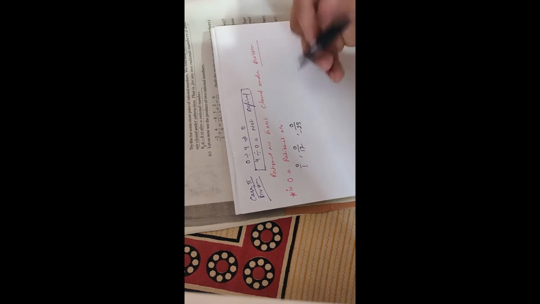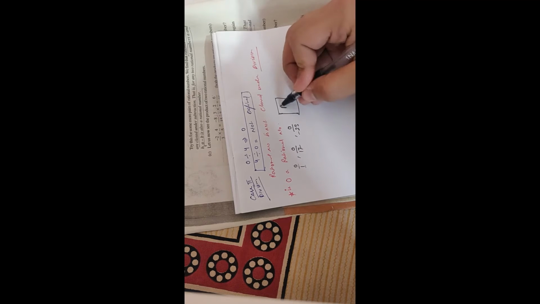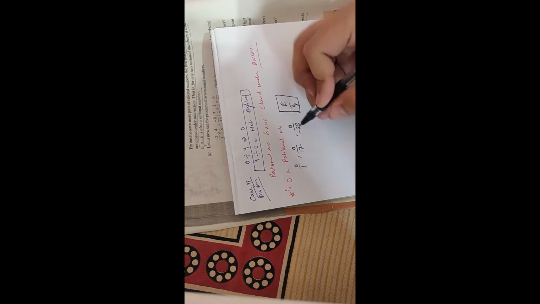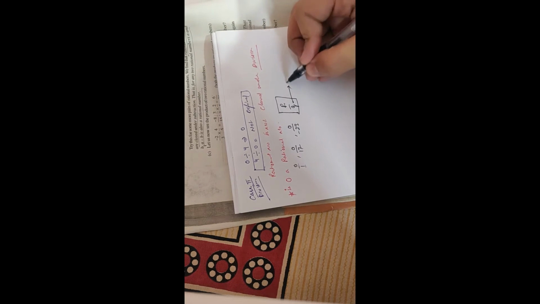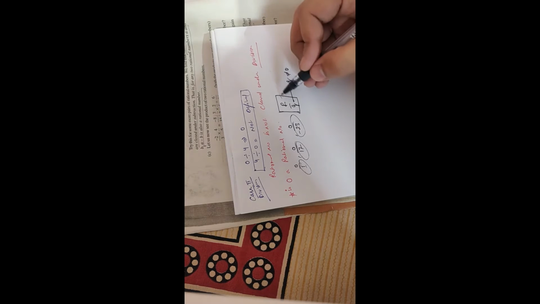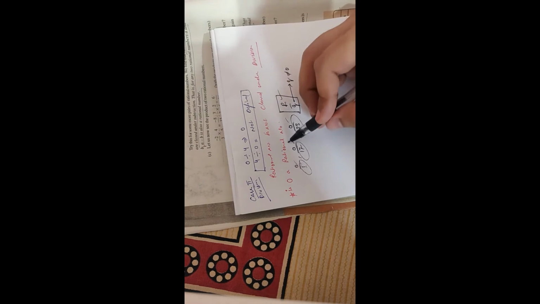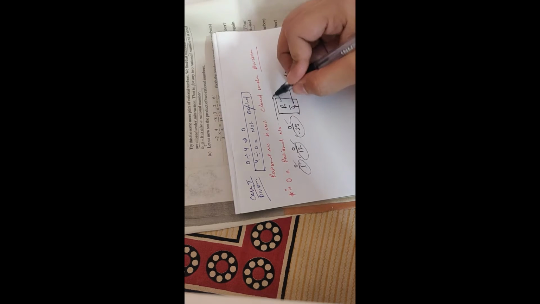Now checking the conditions for the rational number, it should be in p upon q form, which says q shall not be 0. So the denominator is not 0 in any of the cases, but the numerator can be, because there was no such condition. That is why 0 is a rational number. So we cannot say that closure property is true for division of rational numbers.